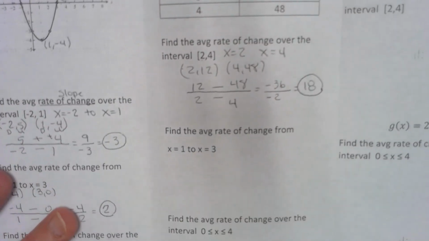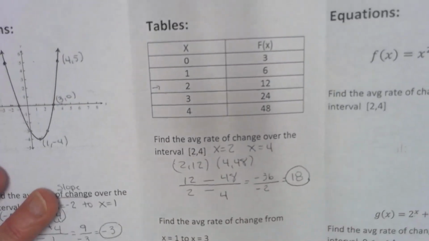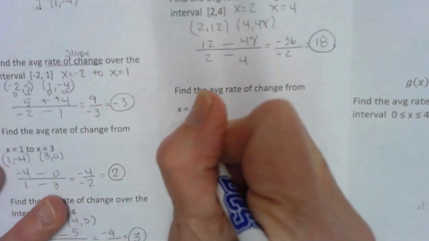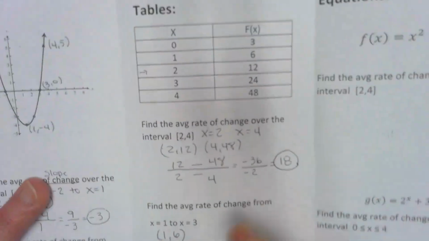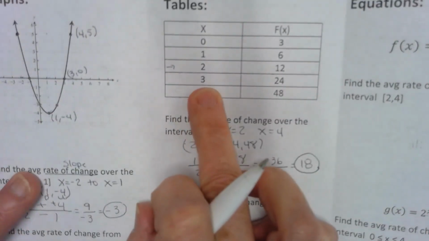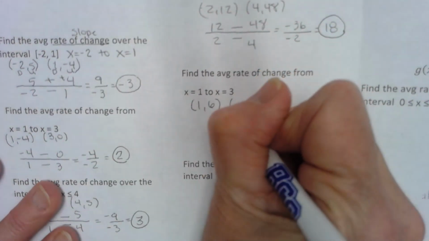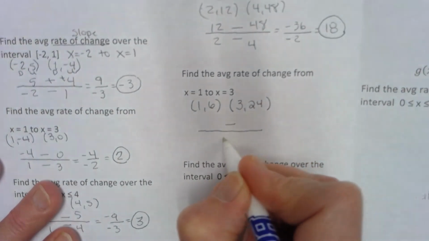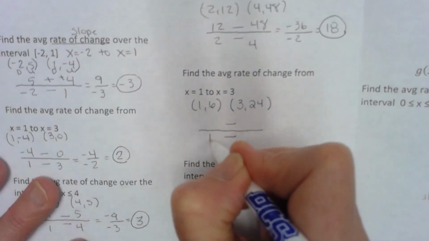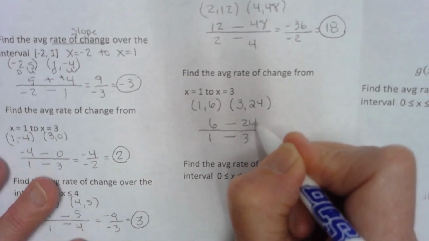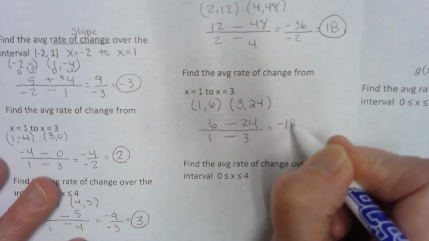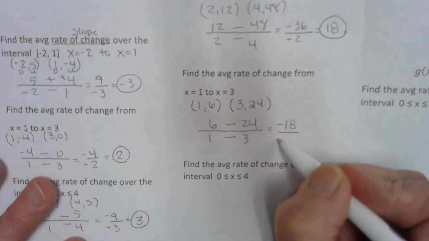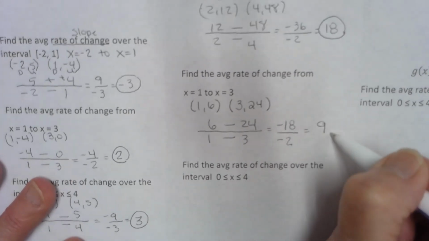All right, find the average rate of change between where x is 1 and x is 3. Okay, so now we're going to use this ordered pair, the ordered pair (1, 6), and where x is 3, the ordered pair (3, 24). So we're going to do the same structure. Down, up, down, up. I think this is going to be negative 18 if I'm not mistaken. Let's see. Yep. And then this is going to be negative 2. So I get a slope of 9.